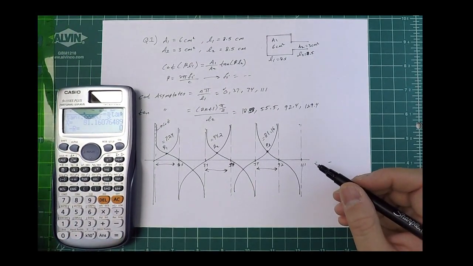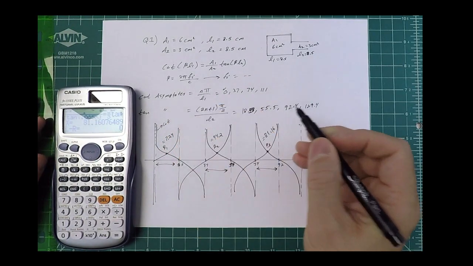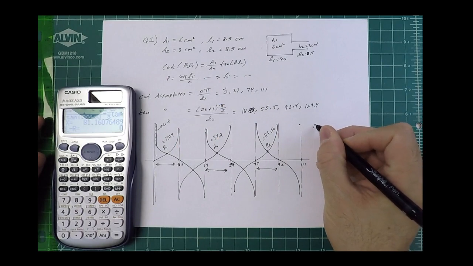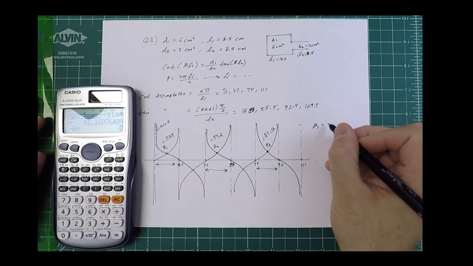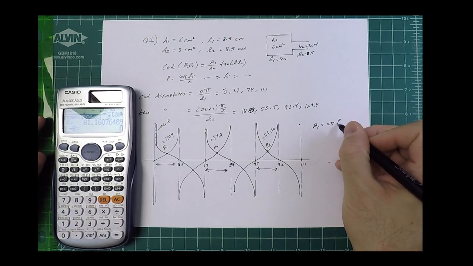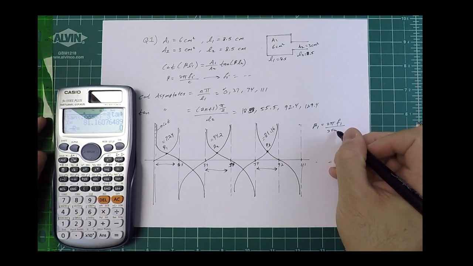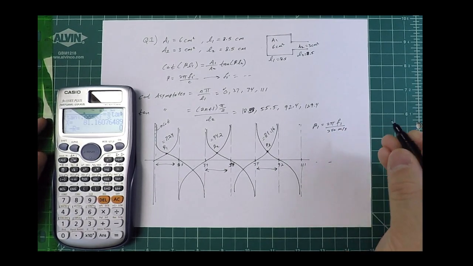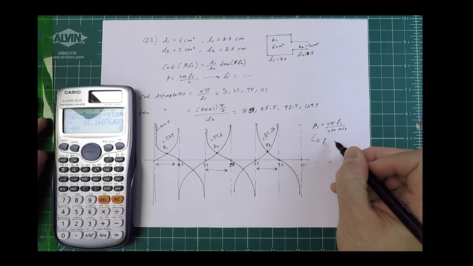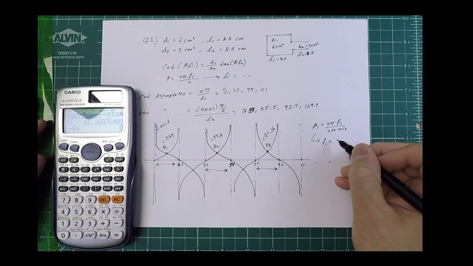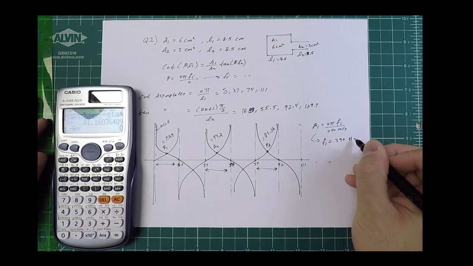From here it's very easy to get F1, F2, and F3 because beta equals 2 pi f over c. So beta 1 equals 2 pi f1 over c. C equals the speed of sound, 340 meters per second. And if you calculate that, f1 should equal around 390 hertz.